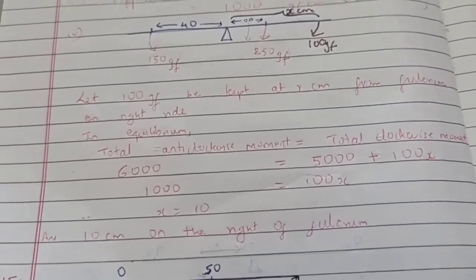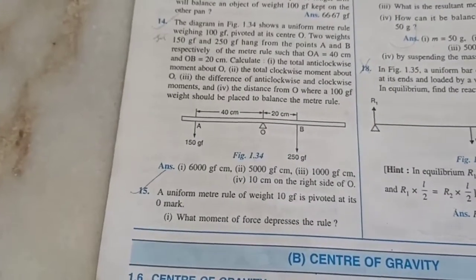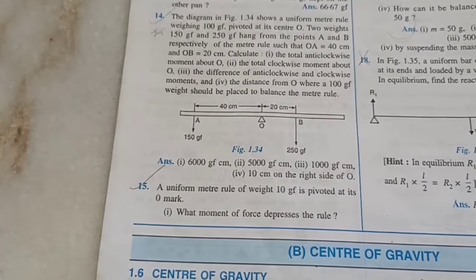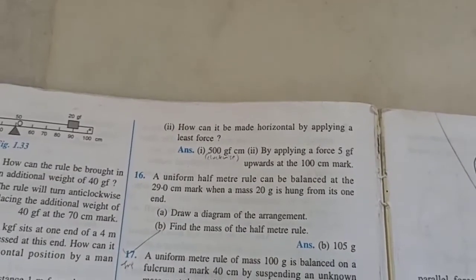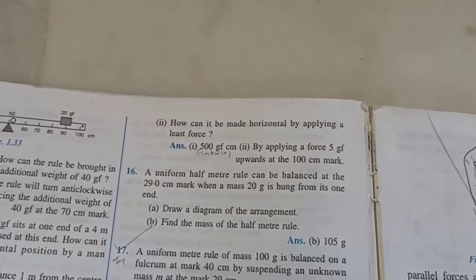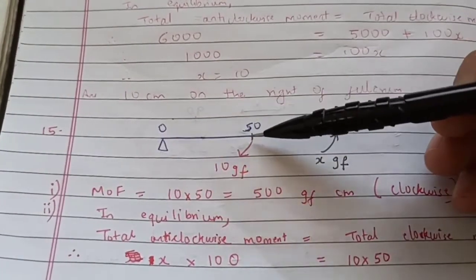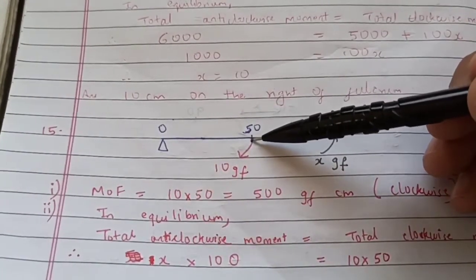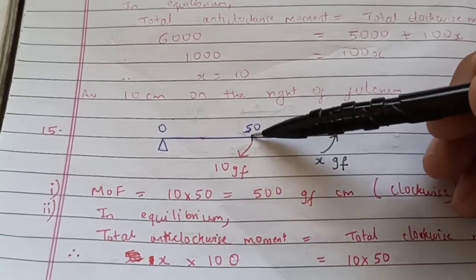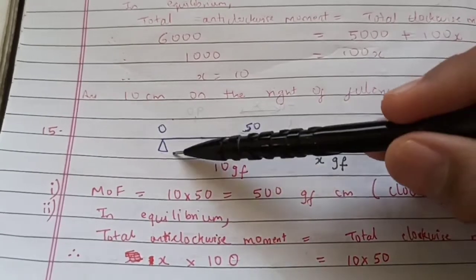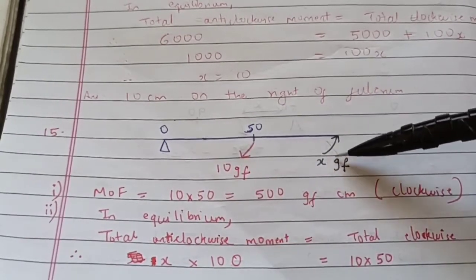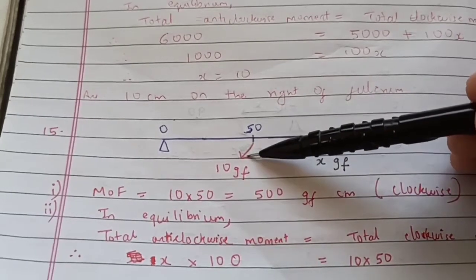Next, the 15th question. A uniform meter rule of weight 10 GF is pivoted at its 0 mark. Roman number 1, what moment of force depresses the rule and how can it be made horizontal by applying the least force? So initially we draw a diagram with the fulcrum at 0, and obviously the weight of the ruler of 10 GF will be acting at its midpoint like this. So this will provide a clockwise moment. Ignore the black force for a moment.